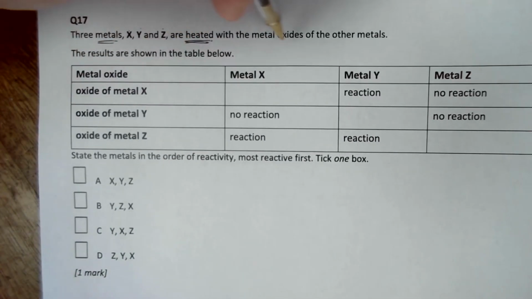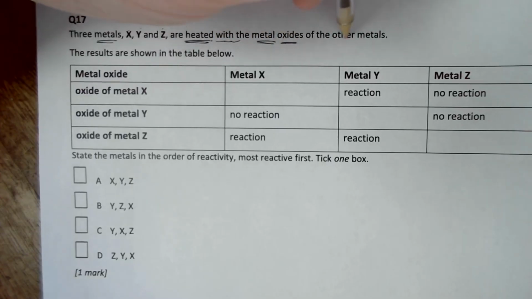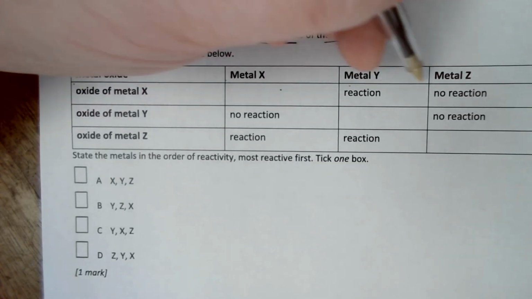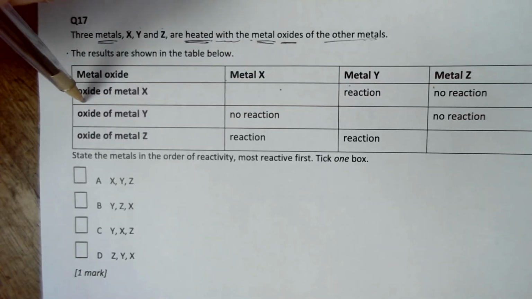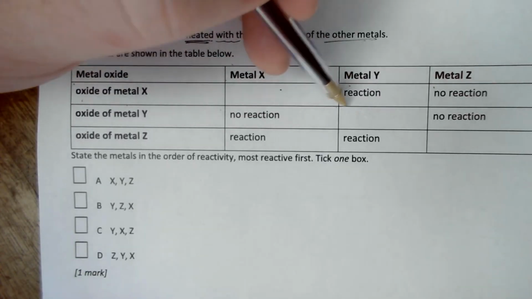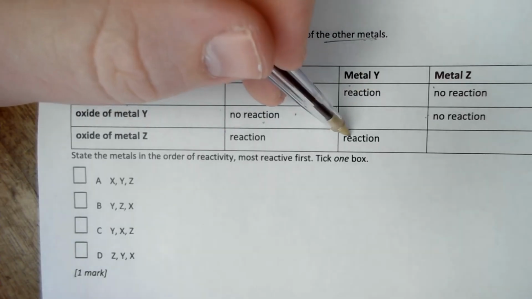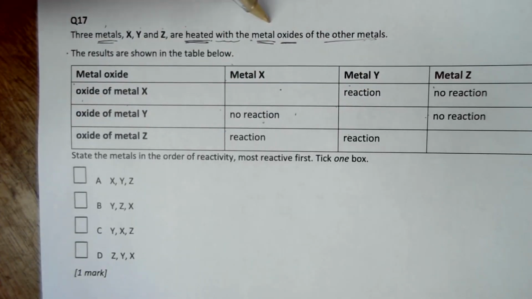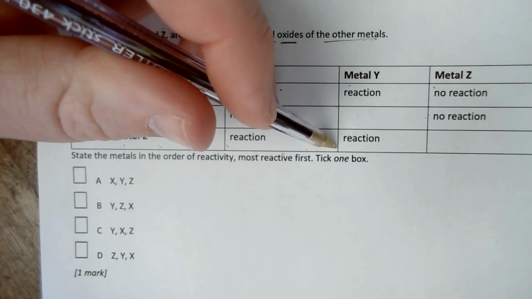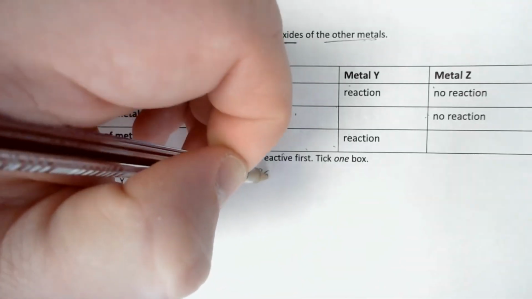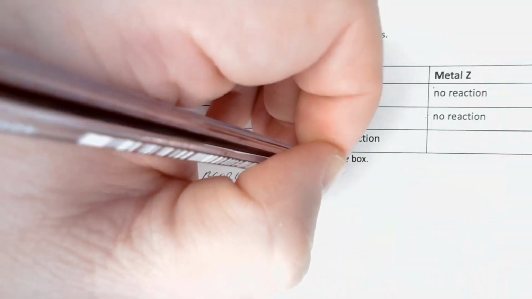3 metals, X, Y, and Z, are heated with the metal oxides. This is called a displacement reaction, and you've done it with the halogens, I think. So we've got metal X, metal Y, and metal Z. If the metal is more reactive, it'll take the oxygen from the less reactive metal. That's how it works. So if you get a reaction, that means the metal's going to take it away and react. But if there's no reaction, then it's not strong enough. So we're going to try and derive from this a reactivity series, an order of reactivity.